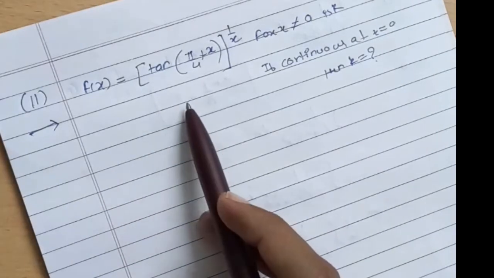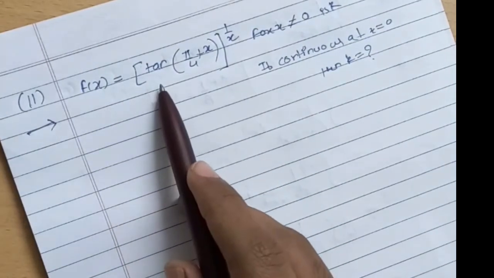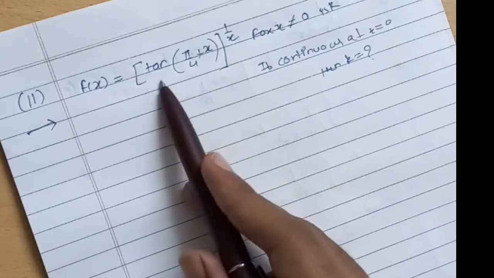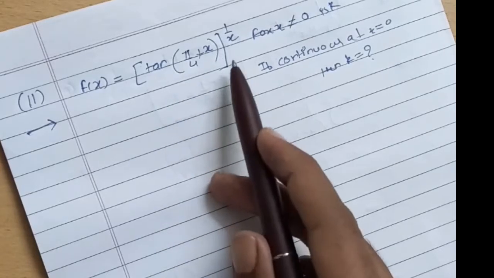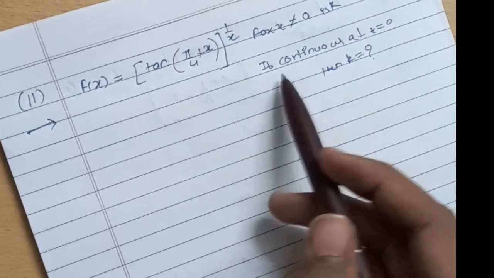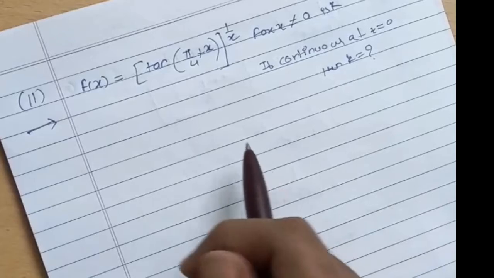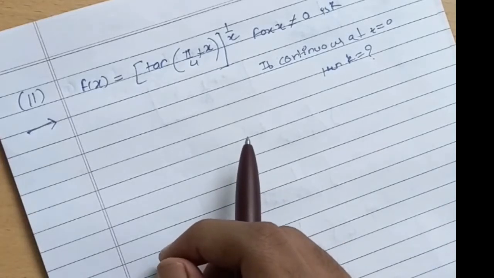So here we have to find the value of k. We are given the function f of x is equal to tan of pi by 4 plus x, raised to 1 by x, for x not equal to 0, and it is k at x equal to 0. If it is continuous at x equal to 0, then we have to find the value of k. So let us find the value of k.